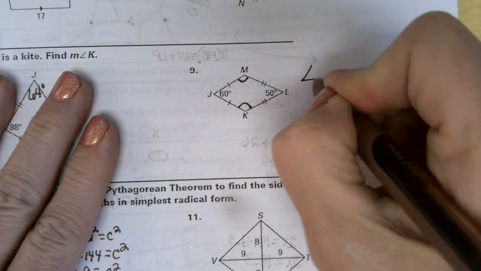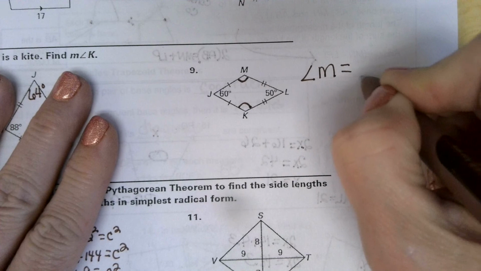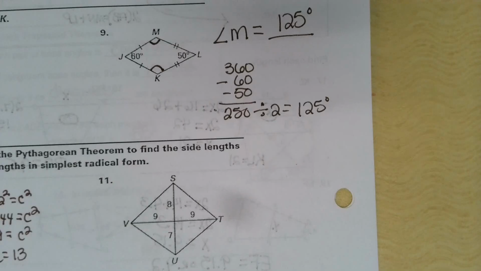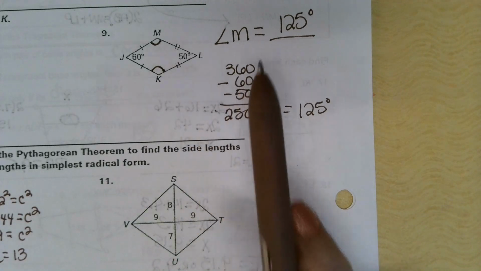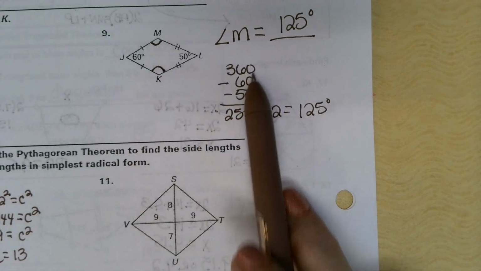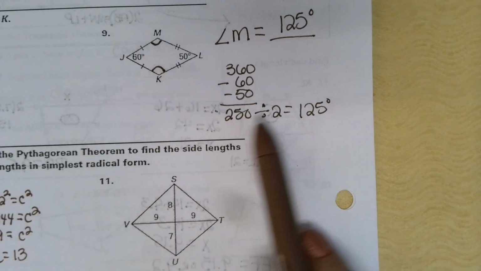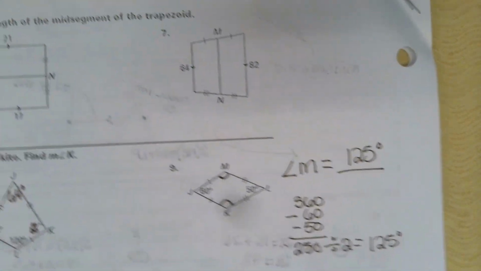So would you please tell me what the measure of angle M is going to be? All right, so we take 360, subtract the 60, subtract the 50. Whatever's left has to be split between these two angles, and so it gives you 125.